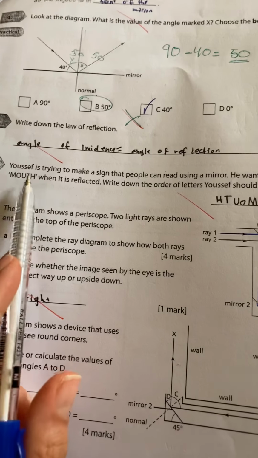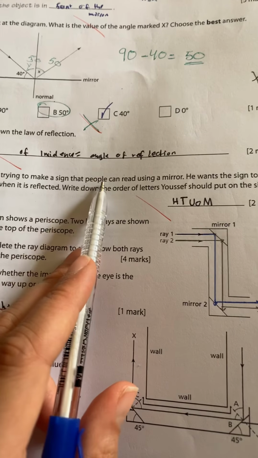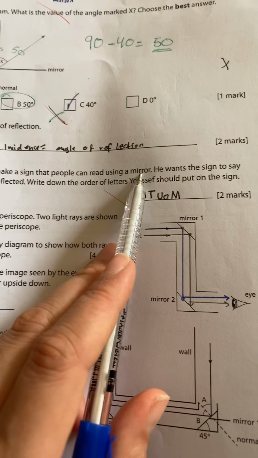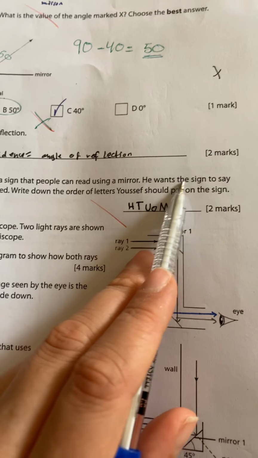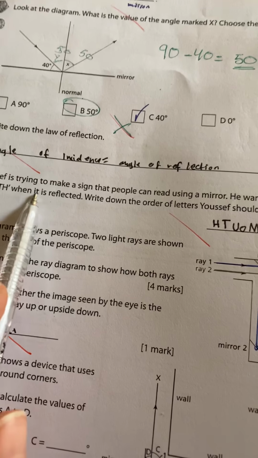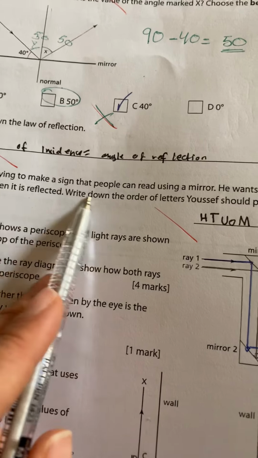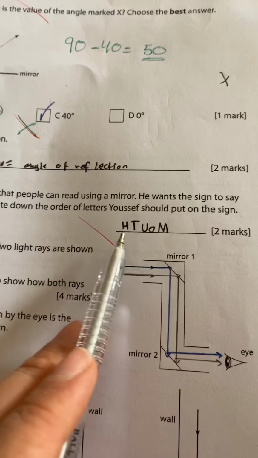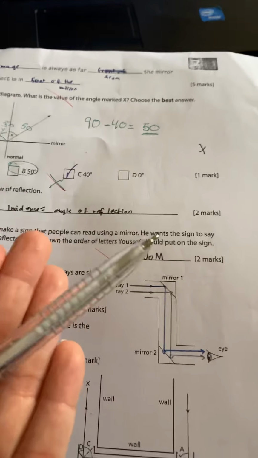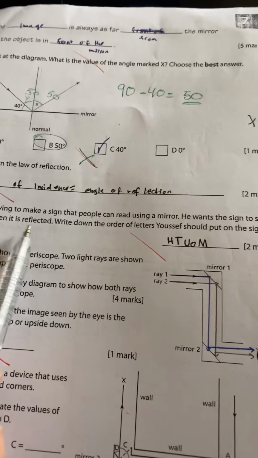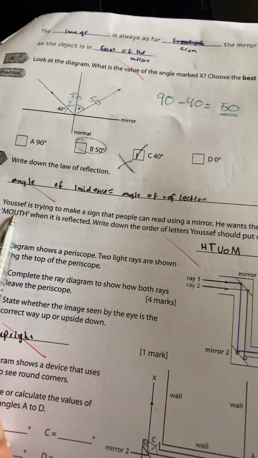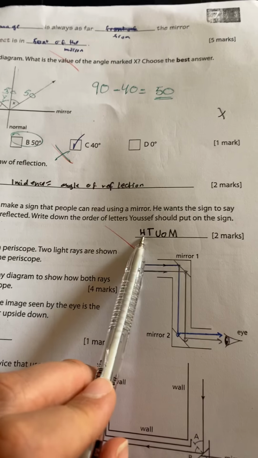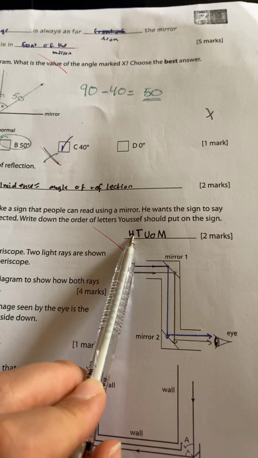What else? Yusuf is trying to make a sign that people can read using a mirror. He wants the sign to say MOUTH when it is reflected. Write down the order of letters Yusuf should put in his sign. So in a mirror, it will be the opposite. That's why it will show HTUOM. This is how it will be shown on a mirror.